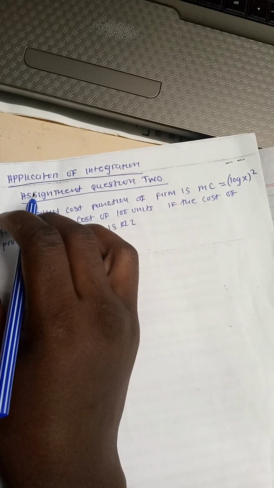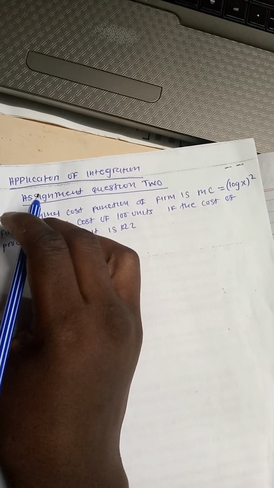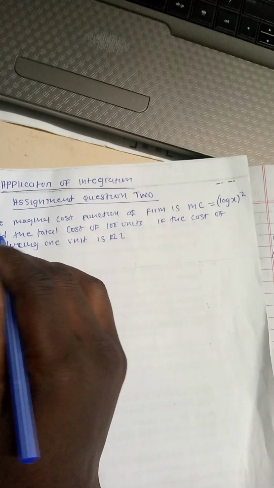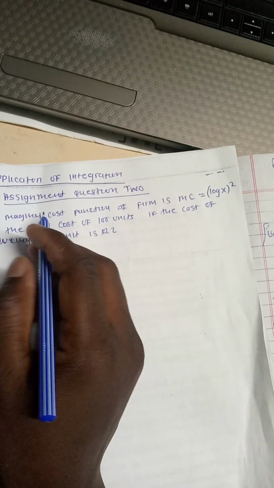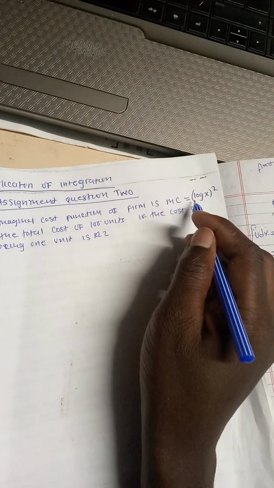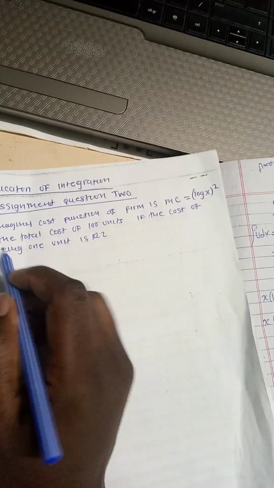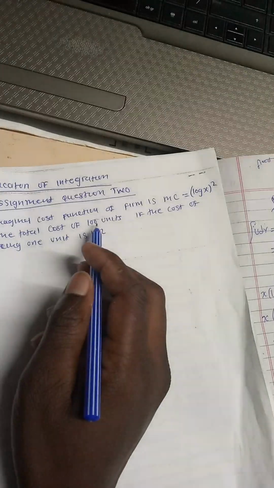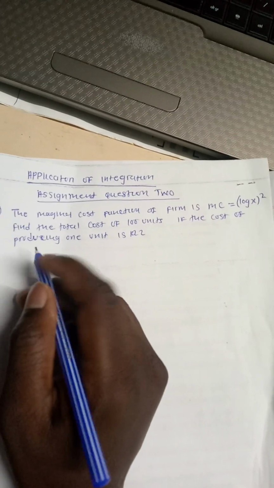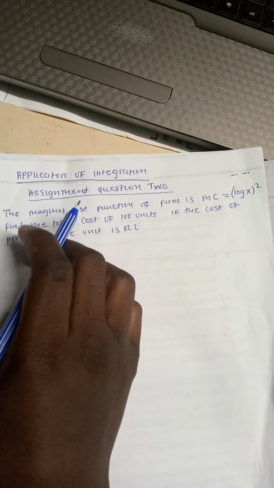Let's revise question 2 from the assignment under the application of integration. The question is saying the marginal cost function MC is equal to (log x) squared. Find the total cost of 100 units if the cost of producing 1 unit is 22.